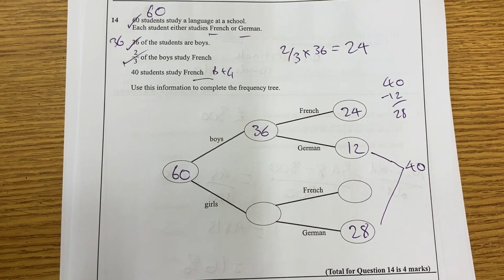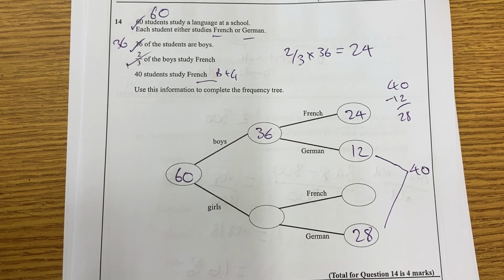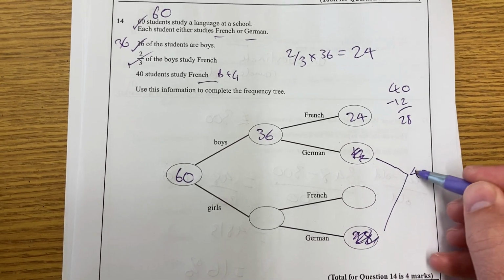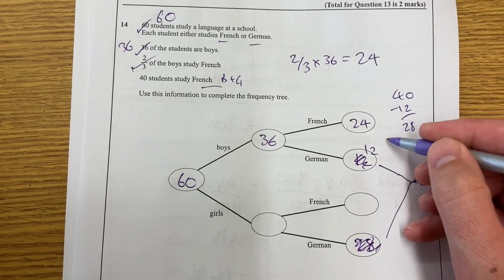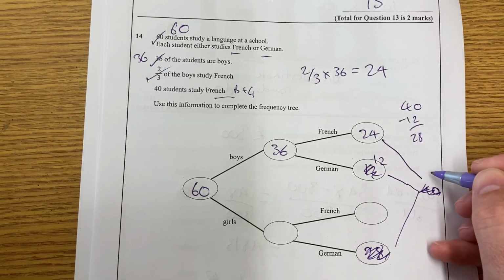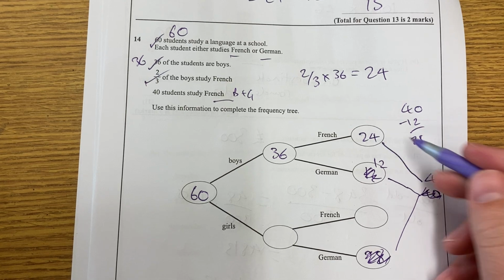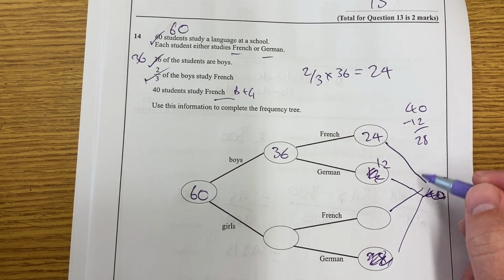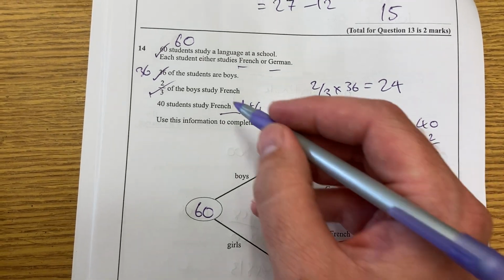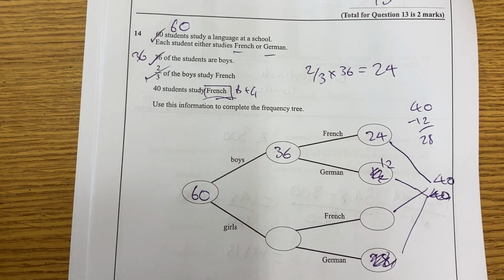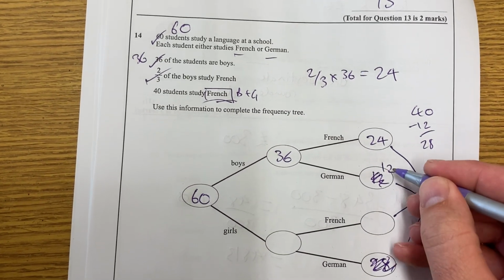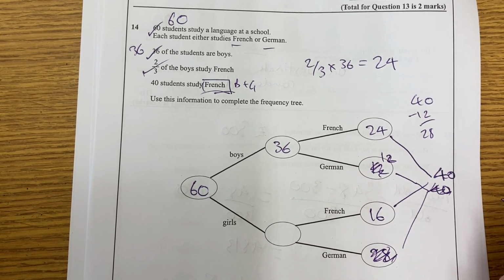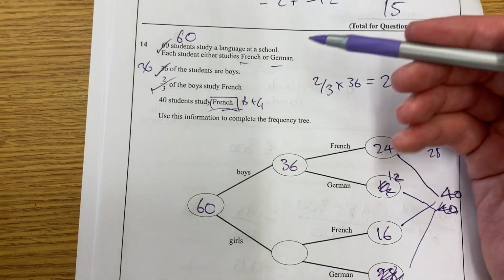So, sorry, my mistake. That is 12 there. That's the 40 there. 24 plus, sorry, I put it in the wrong place. Yeah, the French, my mistake, I misread that. The French is 40, so that's definitely 12 as I worked out, but that'll be 16. So I'll just go through that again.